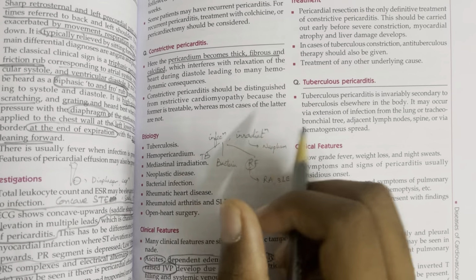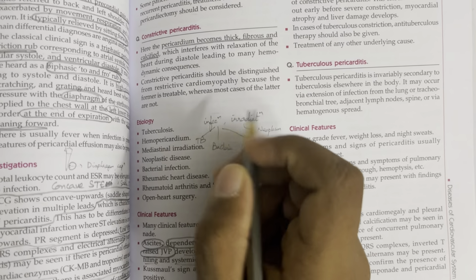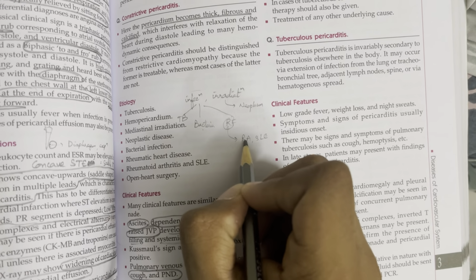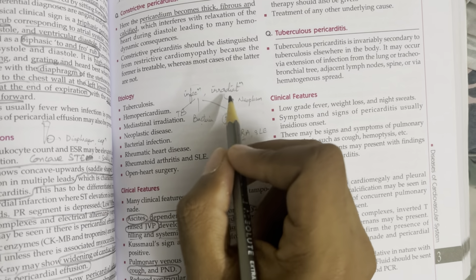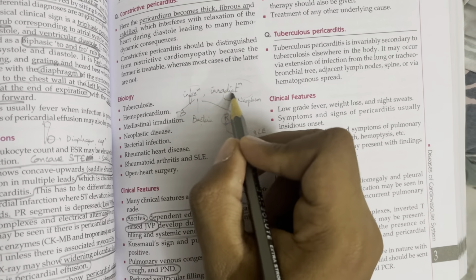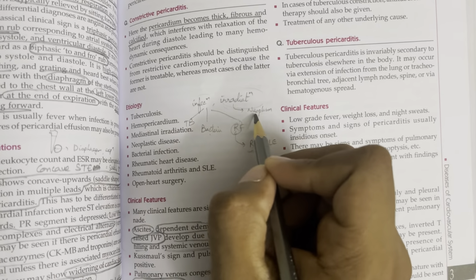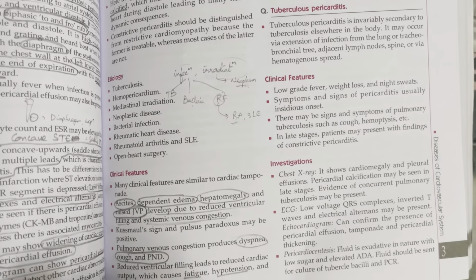Constrictive pericarditis. See, causes, basically you have TB as an infection. You have other bacterial infections, rheumatic fever, rheumatoid arthritis, SLE. And irradiation also can cause constrictive pericarditis, chronic irradiation, and a chronic condition is neoplasm. Okay, these are the etiology.